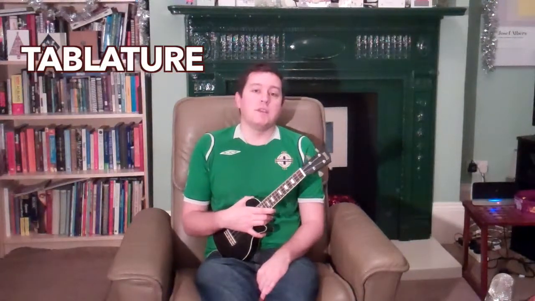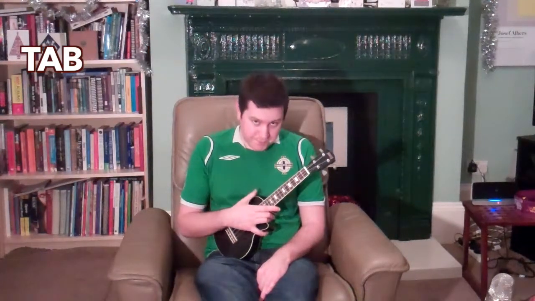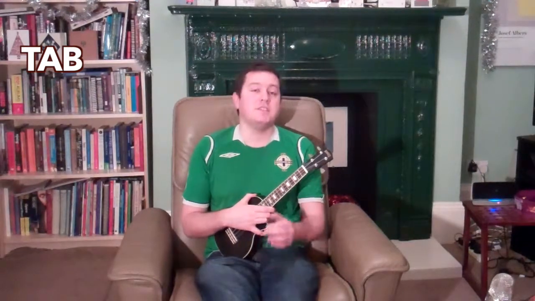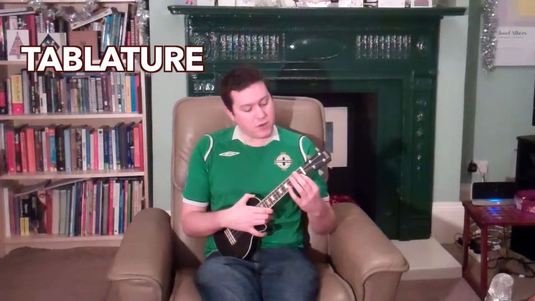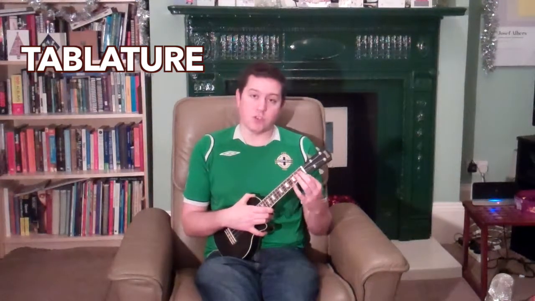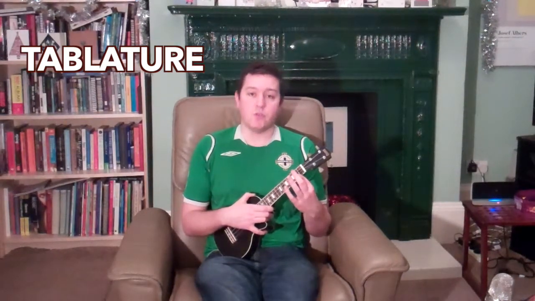That way of writing down is different from what some other instrumentalists use, but it's called tablature, or tab for short. It's a system that's actually very simple, and all it does is instruct you where to press down on the string to get the note that you want for that particular note of the tune.